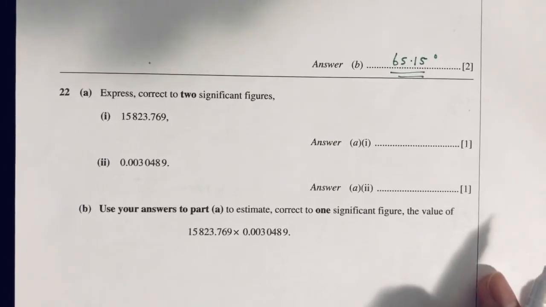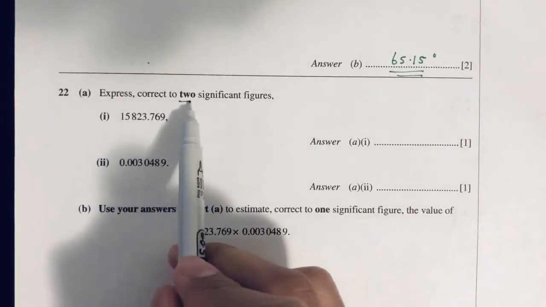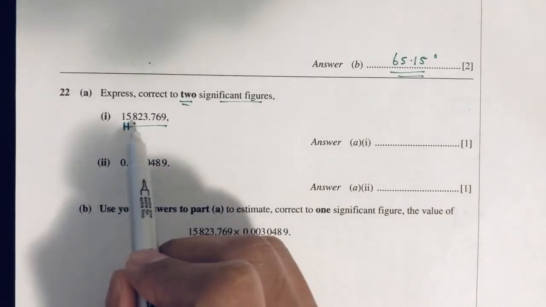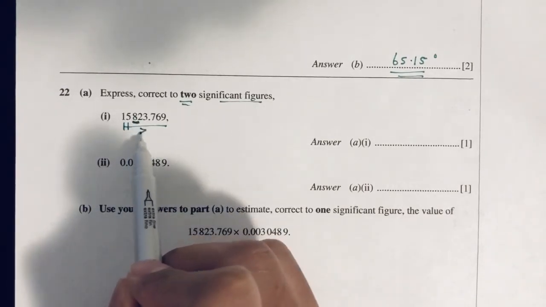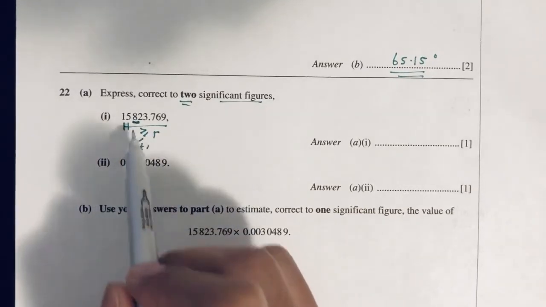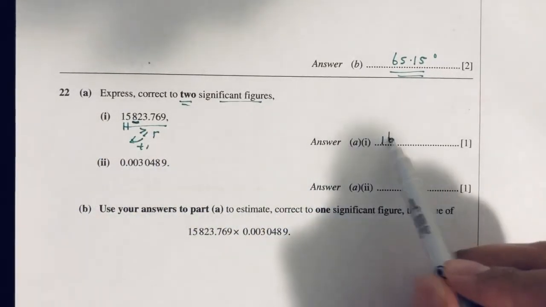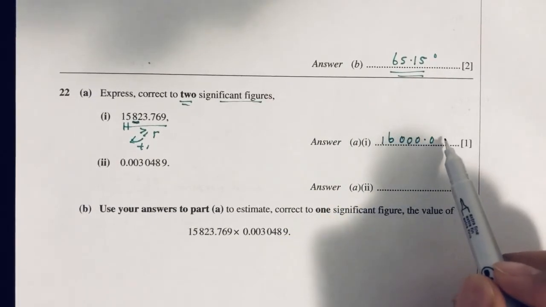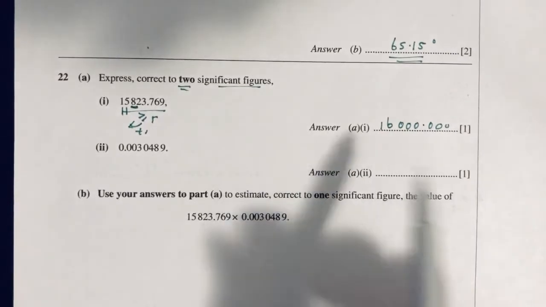Question 22. Express correct to two significant figures this number. So we leave the first two alone. We ask ourselves if this number here is bigger or equal to 5. Yes, it is. So we add 1 to the first two numbers. It becomes 16, and the rest becomes 0. That is your answer for part 1.